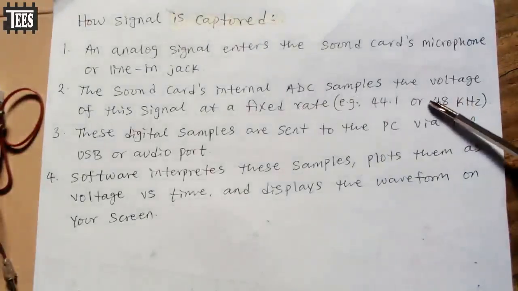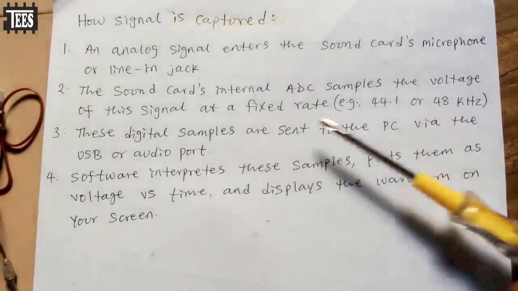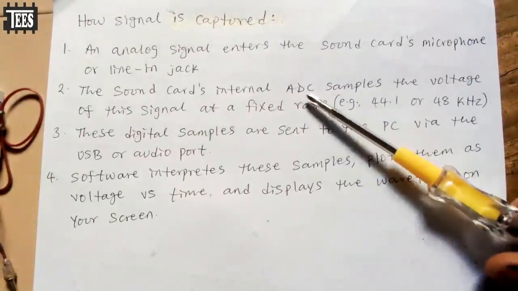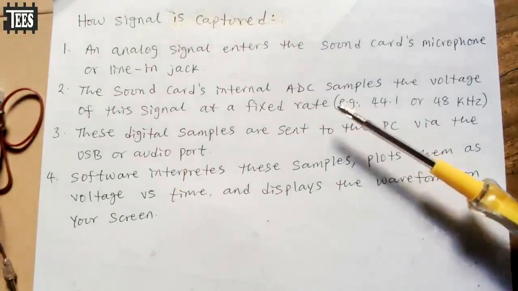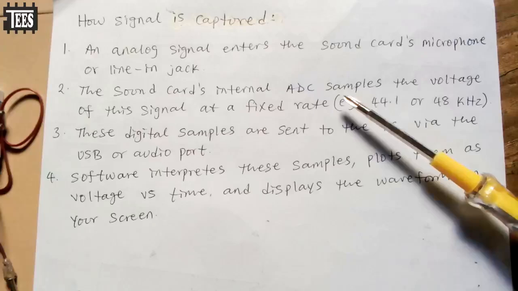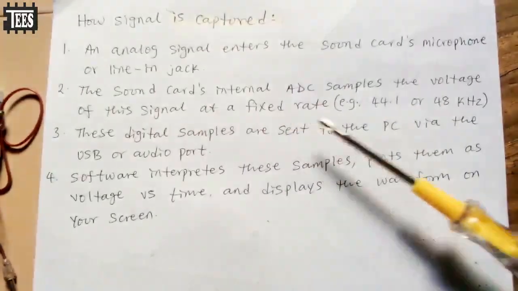Then you replay the audio from the memory card, let's say in your MP3 player or even from your computer. The opposite now will be DAC, digital to analog. So it has to be reconverted back to analog and then sent to the amplifier, and then you hear it. You understand? So the ADC samples the voltage of the signal at a fixed rate.